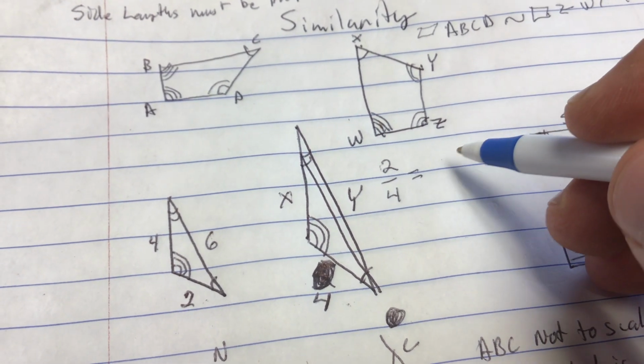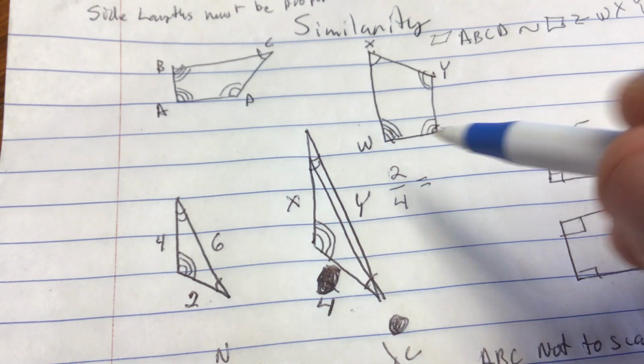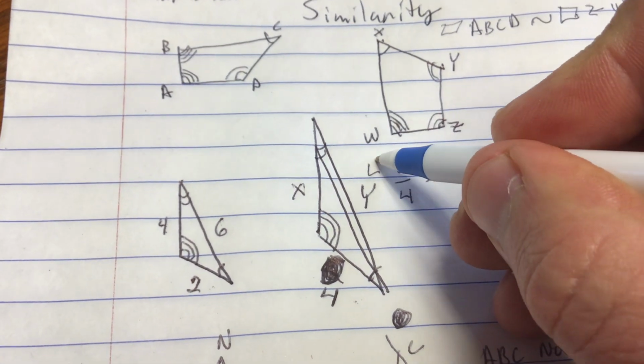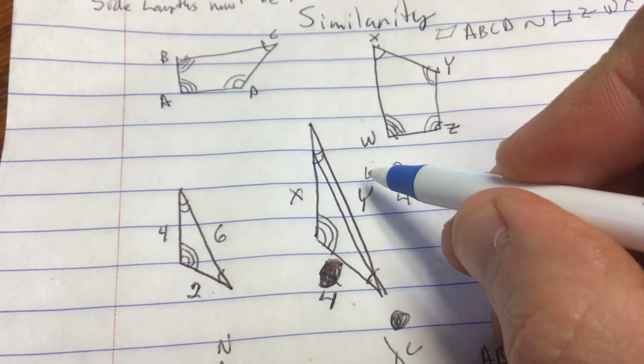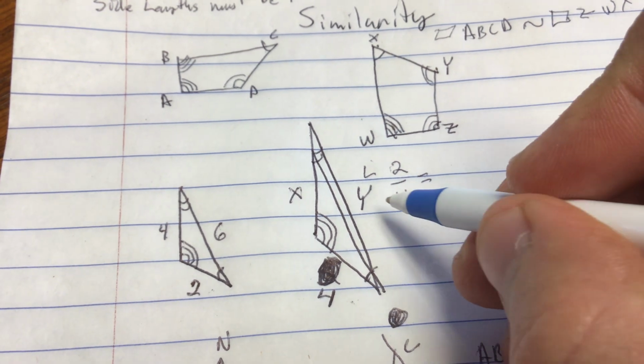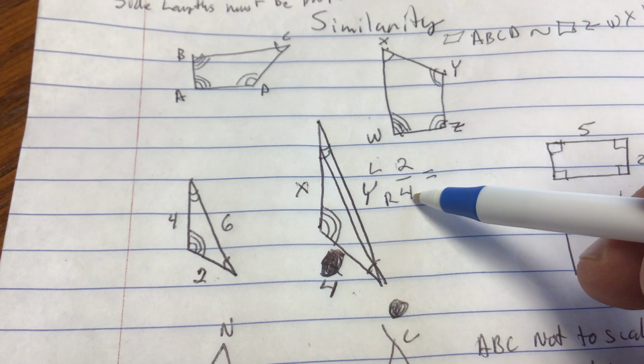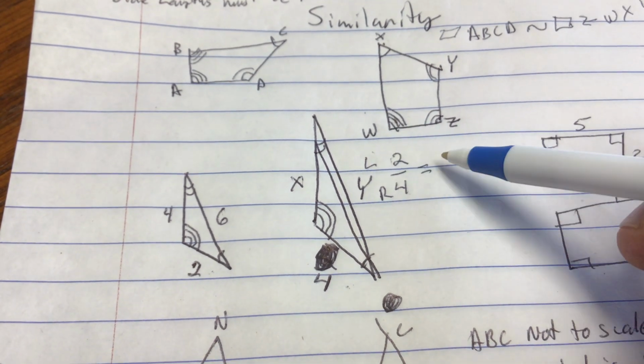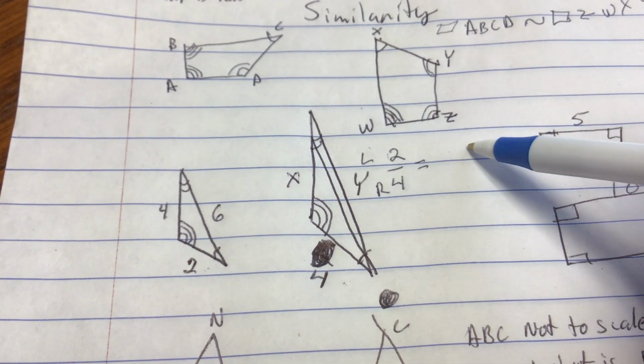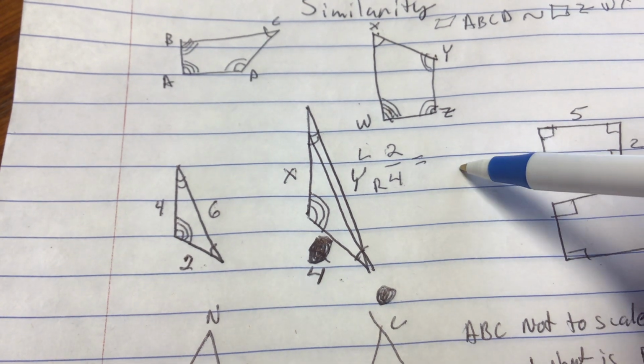Notice 2 comes out of the figure on the left, so I'm going to write a little L out to the side. That signifies that this is the figure on the left. I'm going to put a little R down here telling me that this is the figure on the right. This way I don't get confused and I don't put them in the wrong places. So the lefts will always go on top, the rights will always go on bottom.